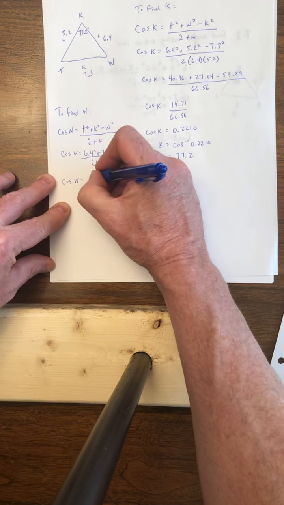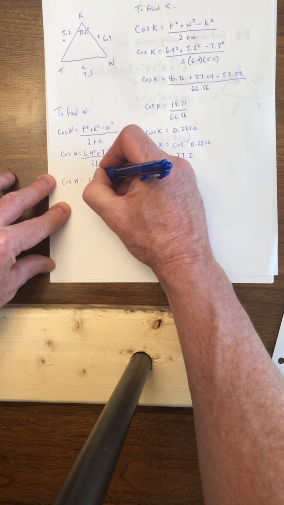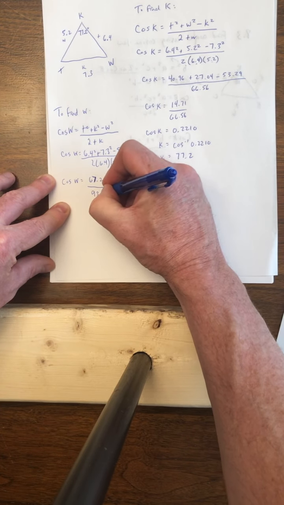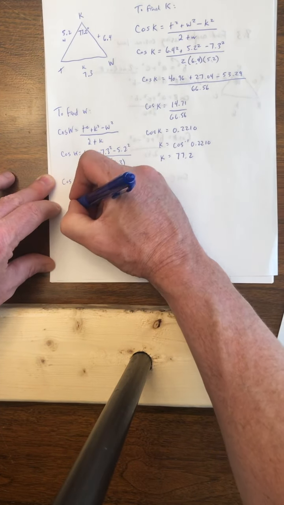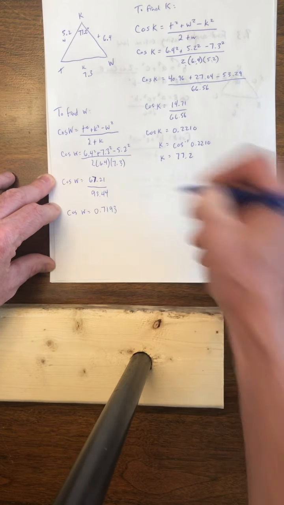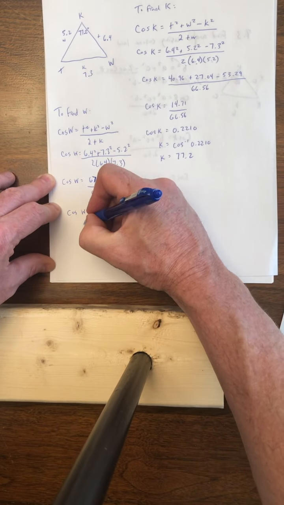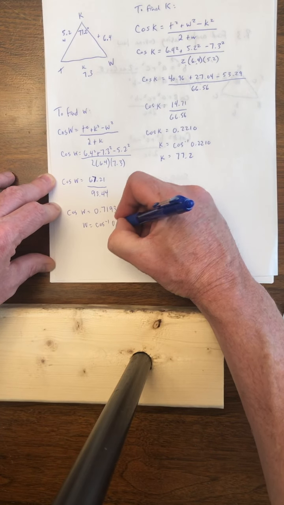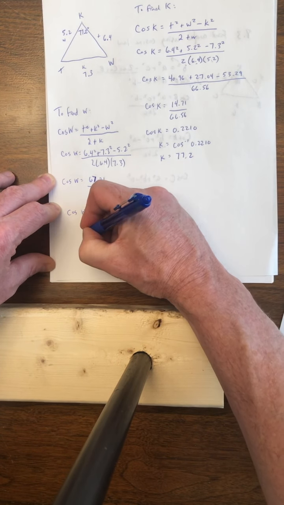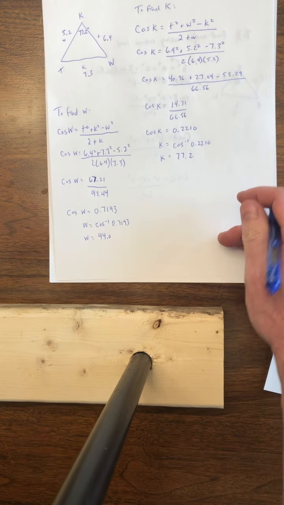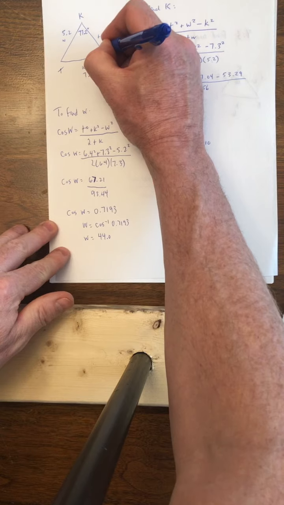Simplifying all this, on the top we would have 67.21. On the bottom, 93.44. Cosine W would be 0.7193 rounded to 4 decimal places. W would be the inverse function of cosine. And I think we get 44.0. That's rounded to 1 decimal place. So W here is 44.0.